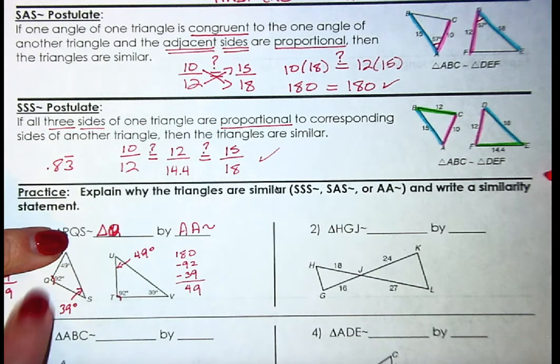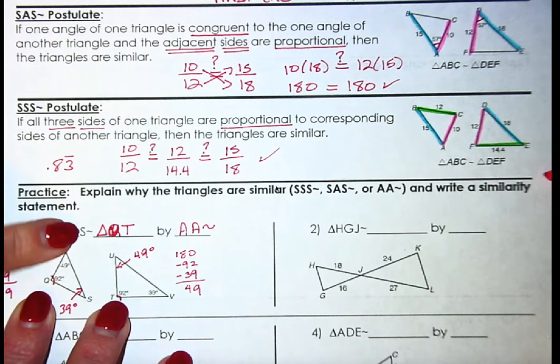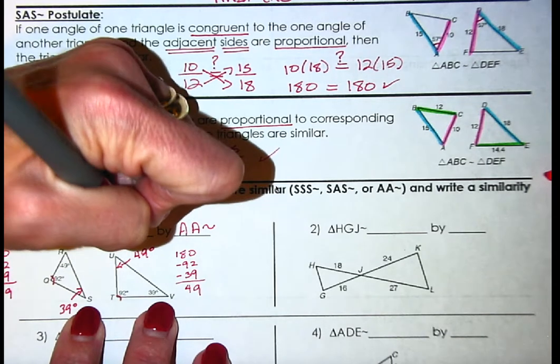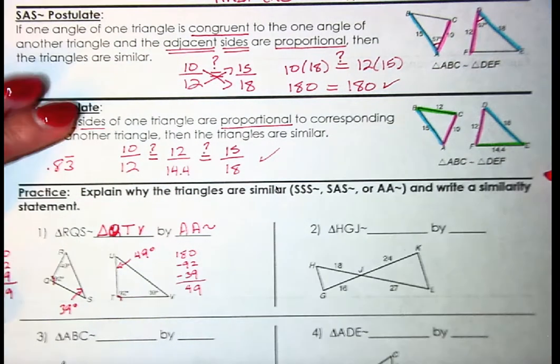And Q corresponds to T, and S corresponds to V. So that should be UTV. Okay, so let's look at the next one.